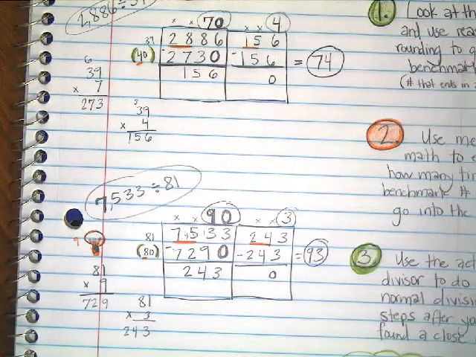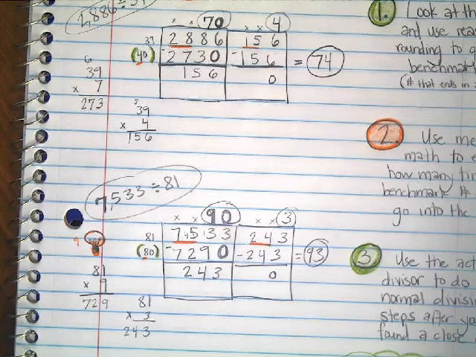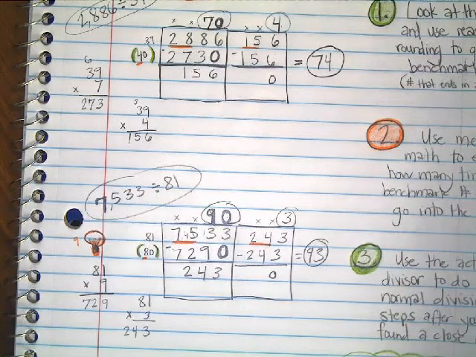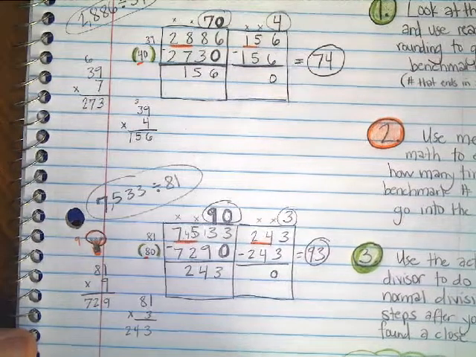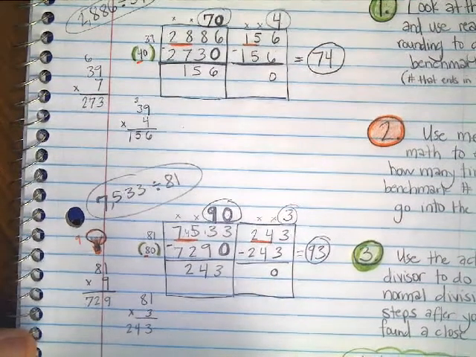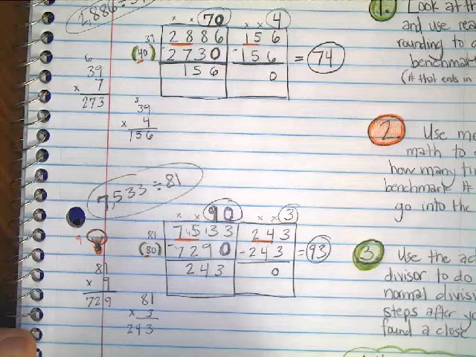So your final quotient is 90 plus 3, which is 93. You do okay on that one? It's pretty awesome. If you're following along, it's pretty great. All right, let's try another one.